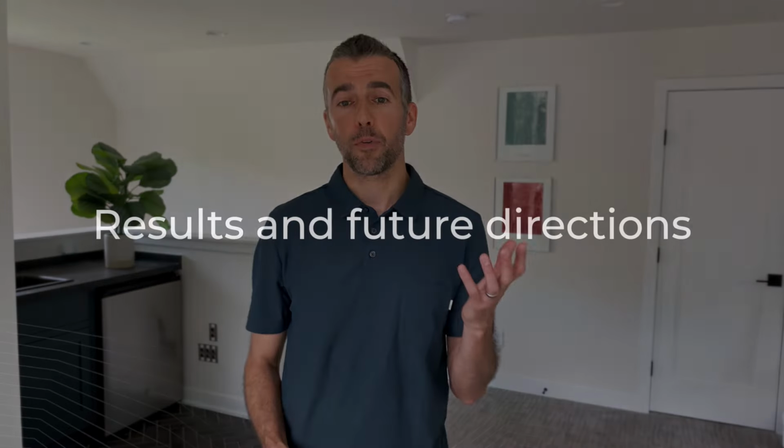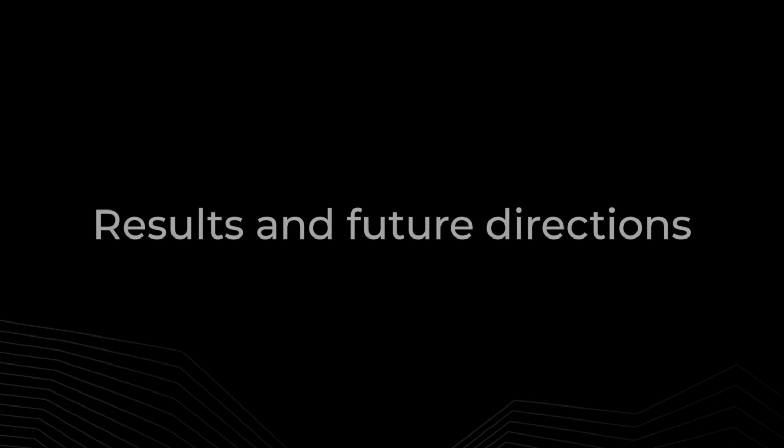Now I'll hand it back to Joel for some closing thoughts. Thanks, Jack. Now I want to go into results and future directions for the MTIA program. Let's start by looking at some model co-design examples that really tie together the software ecosystem and the silicon design.